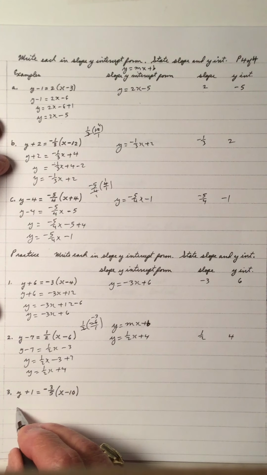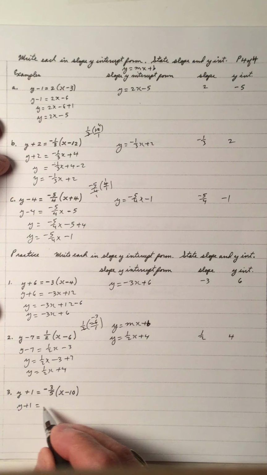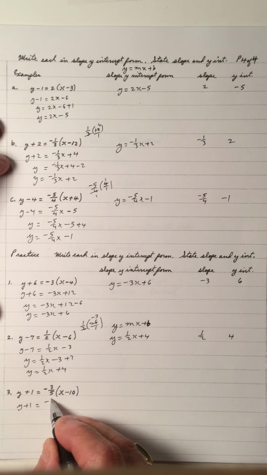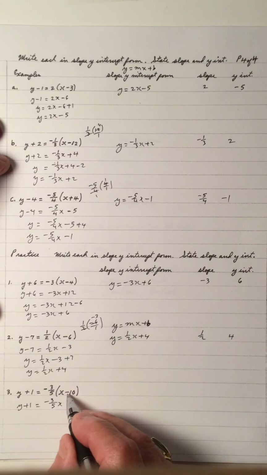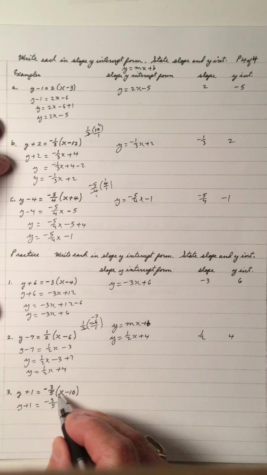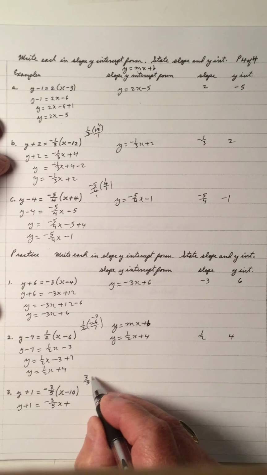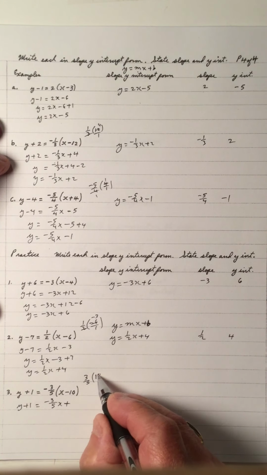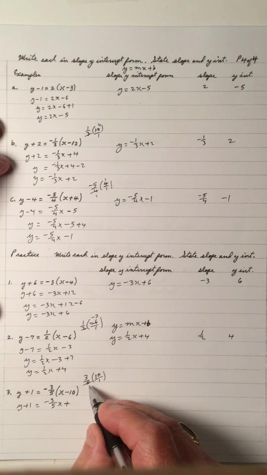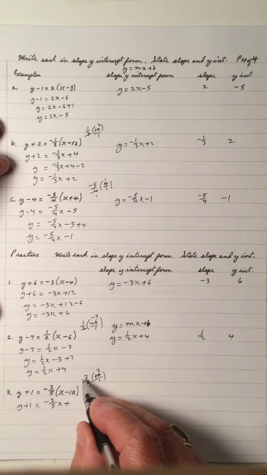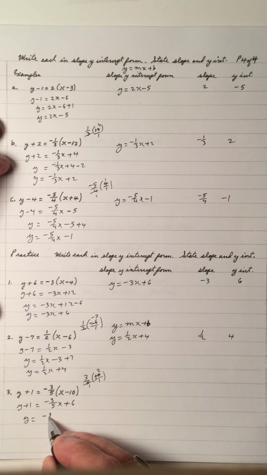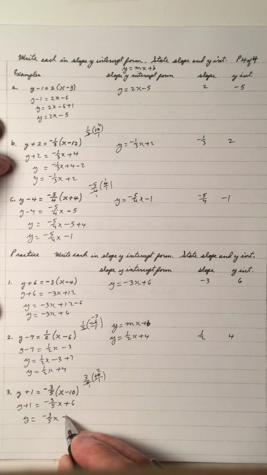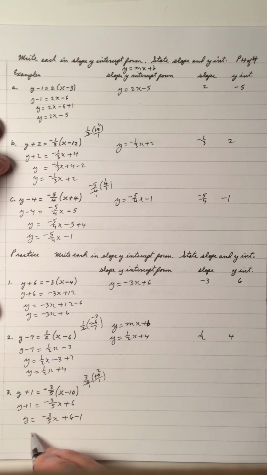And number 3, y plus 1 equals -3/5 times x, and the negative times a negative is a positive. Okay, we got that. So I go 3/5 times 10, and the 10 is over 1. 5 into 5 goes once, 5 into 10 goes 2, so 3 times 2 is 6. y equals -3/5 x plus 6 minus 1.